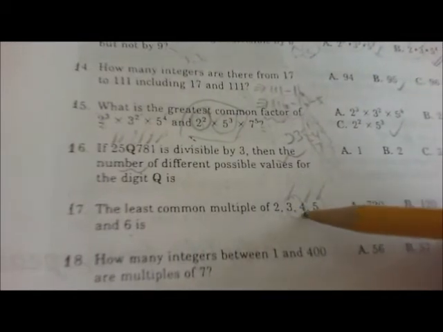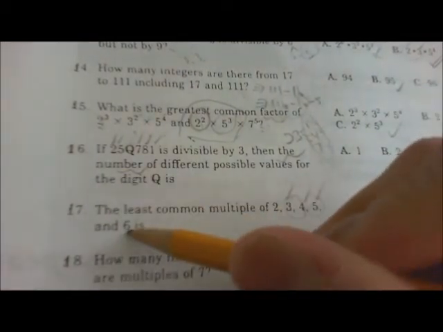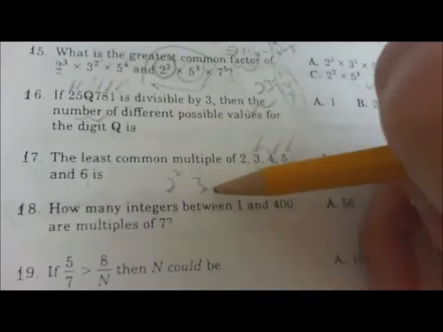Look at the highest power. 1 2, no 2, 2 2, 2 square, right? No 2, 2 times 3, 1 2, so 2 square. 1 3, so it's 1 3. No 5, 1 5. LCM, remember we're looking for the highest power, so this equals 60.